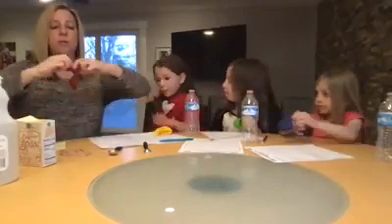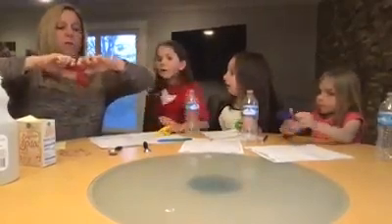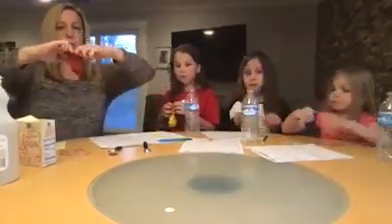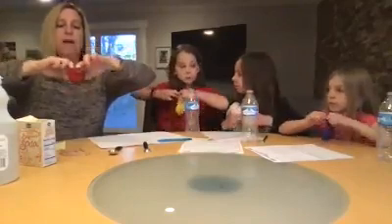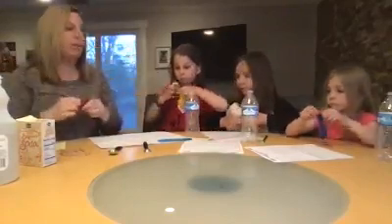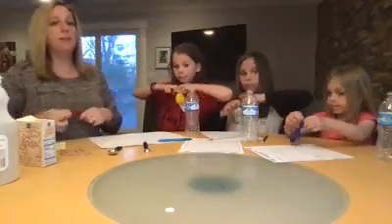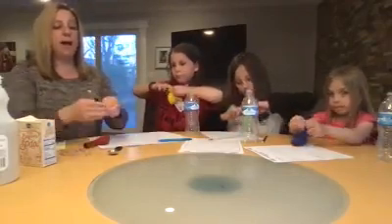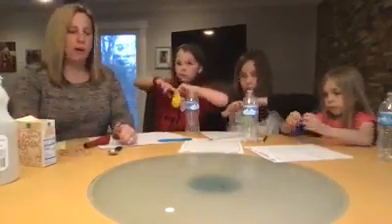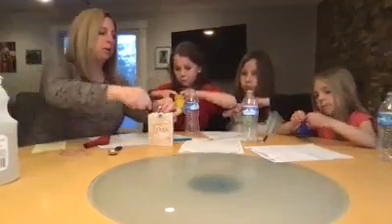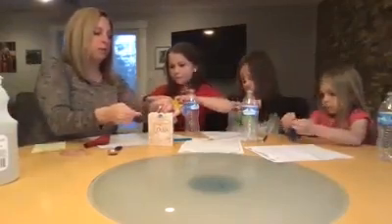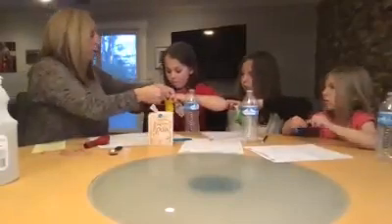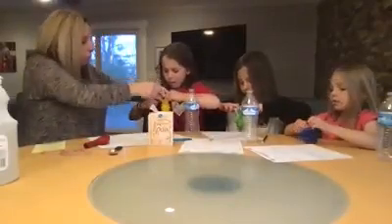So what we're going to do is stretch the balloon as wide as we can, and dump a teaspoon of baking soda in there. Now to make this a little bit easier, I got a half teaspoon because it's smaller, and we're just going to do 2 scoops.